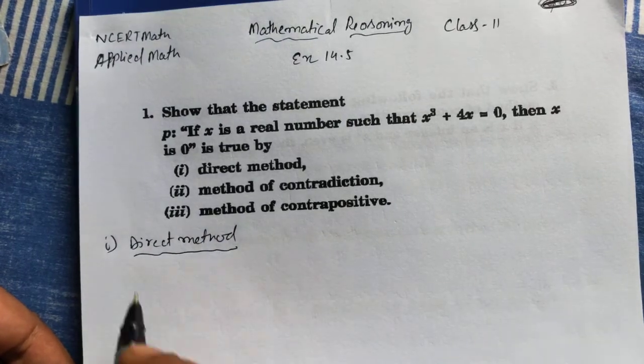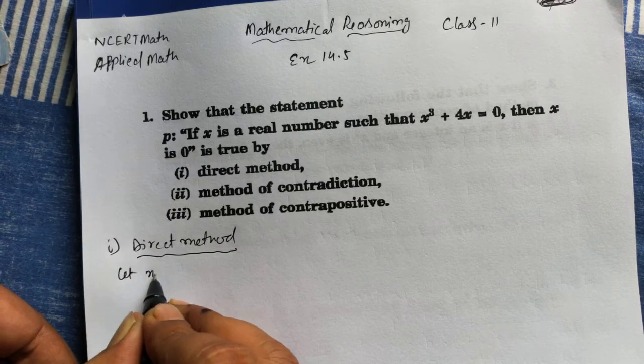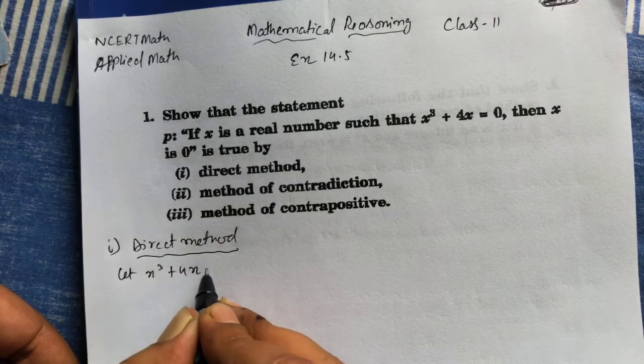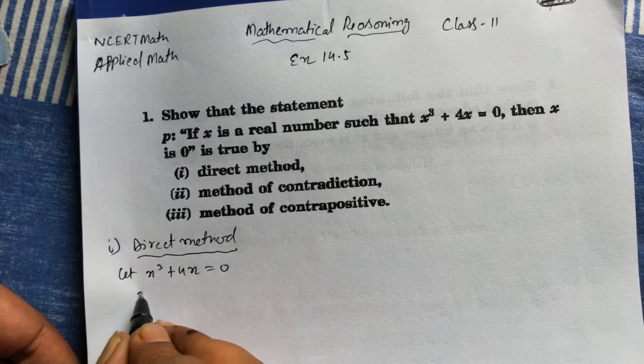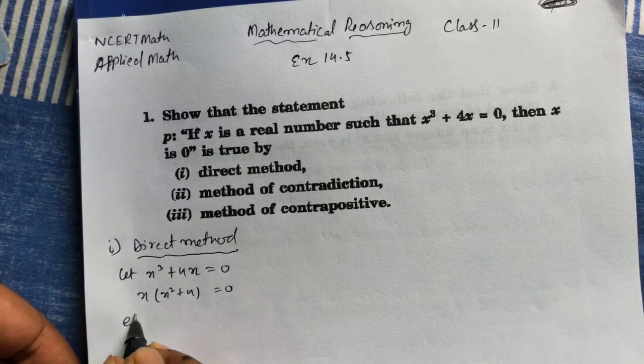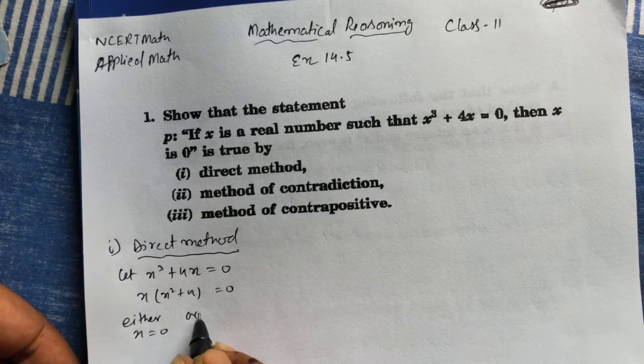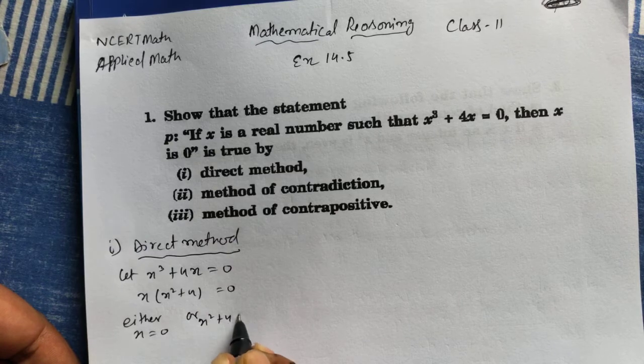Okay, direct method is we'll take let x cube plus 4x equal to 0. Here x is common, we can write x times x squared plus 4 equal to 0. Either x equal to 0 or x squared plus 4 equal to 0.